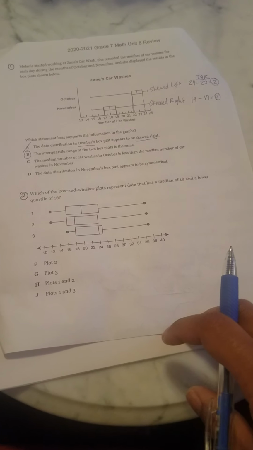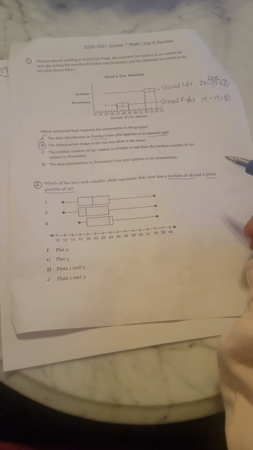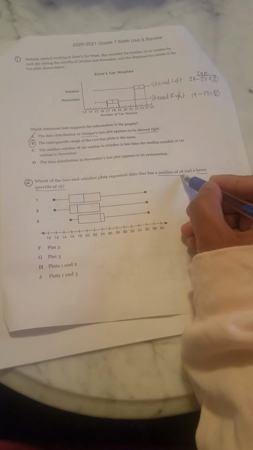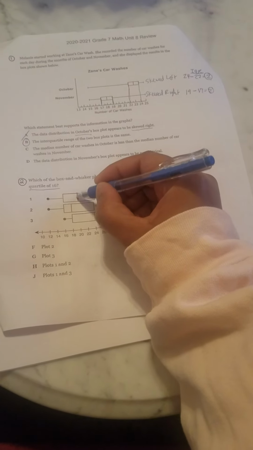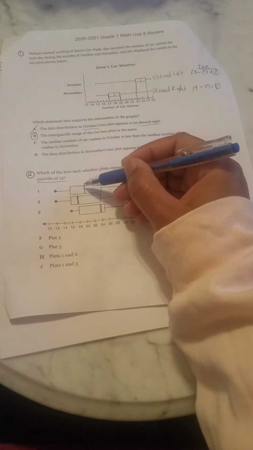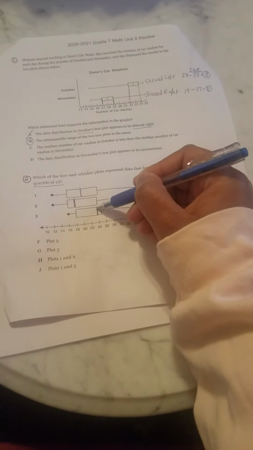Okay, number 2 says, which of the box and whisker plots represent data that has a median of 18, so a middle number of 18, and a lower quartile of 16. Okay, so your median is the line that's inside the box. It doesn't necessarily have to be in the middle of the box, it's just inside the box. So we want the median to be at 18, so these are your medians inside the box. All right, so we want the one that is at 18. This one is at 20. This one is at 18, and this one's at 24.